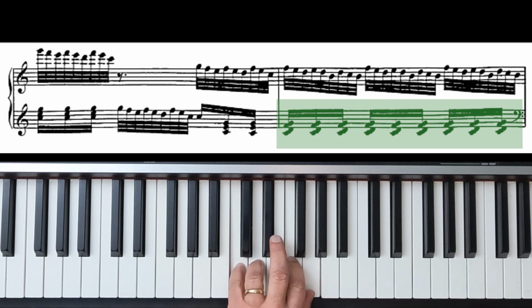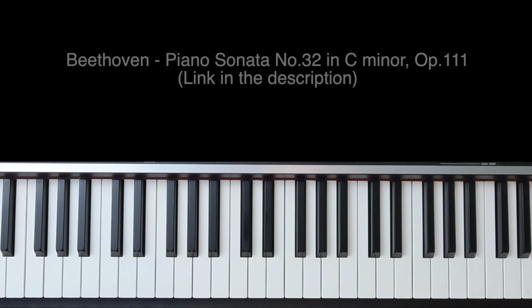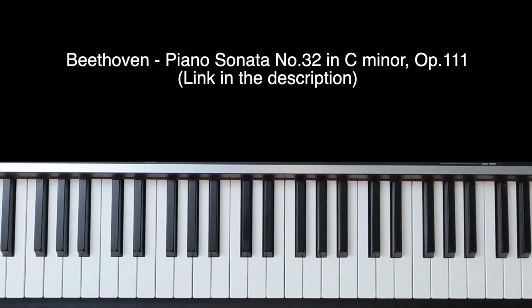Gives it a very interesting, almost mysterious kind of sound. And then, of course, it resolves back to C major triad. You want to listen to Beethoven's Piano Sonata number 32. It is truly an amazing piece of music.